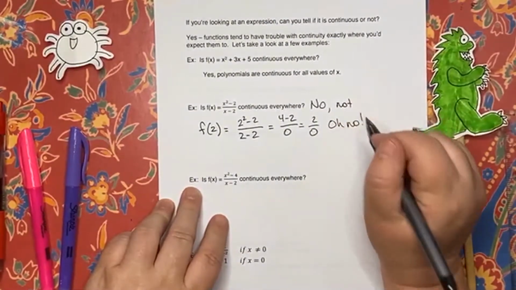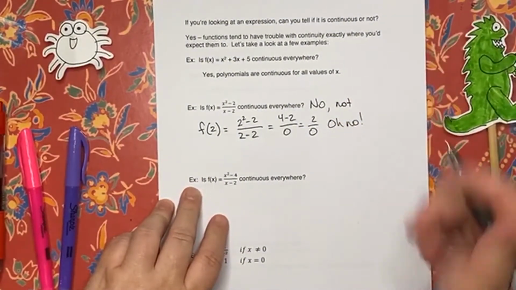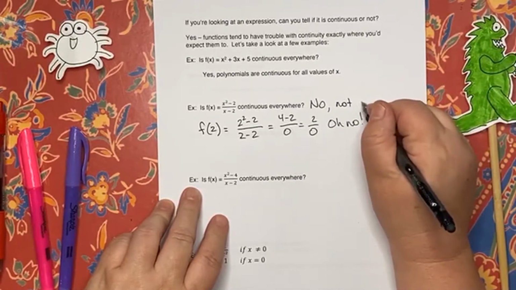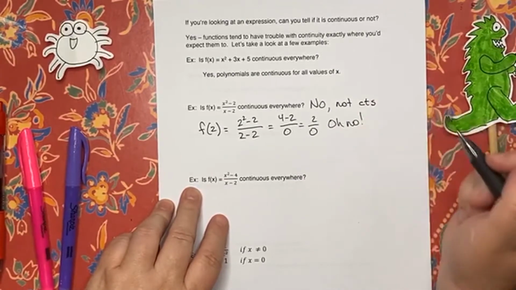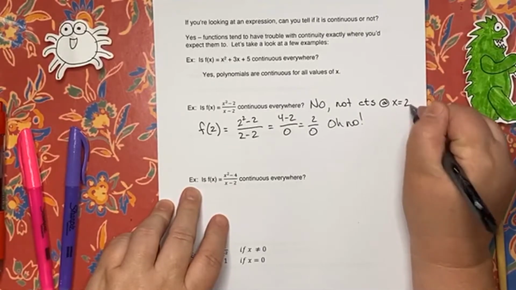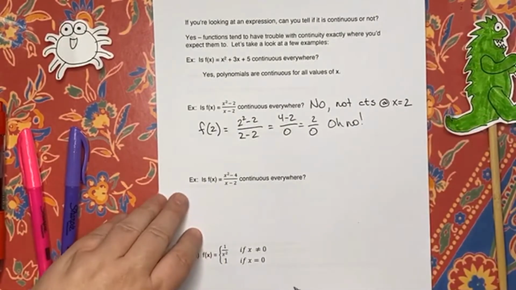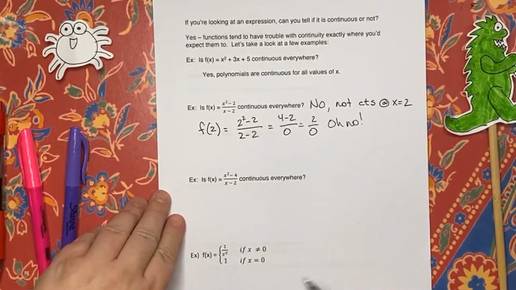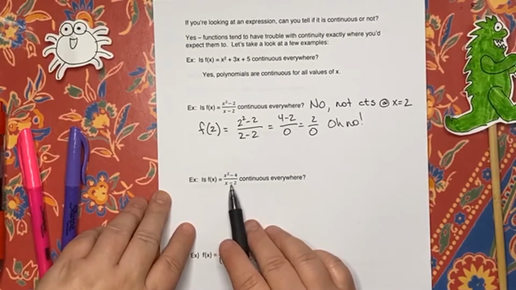Mathematicians love shortening things. Frequently we write continuous as CTS: not continuous at x equals 2, or discontinuous at x equals 2. Okay, well, what about this one?